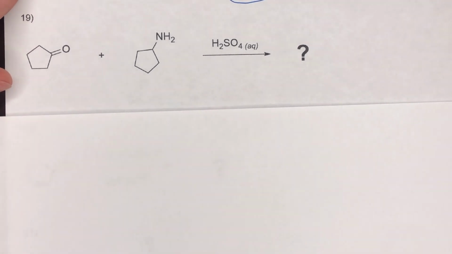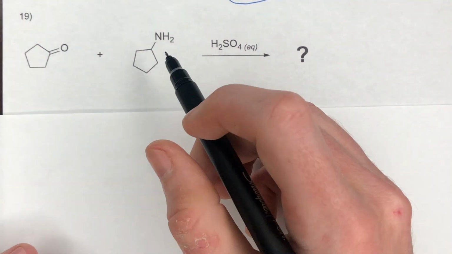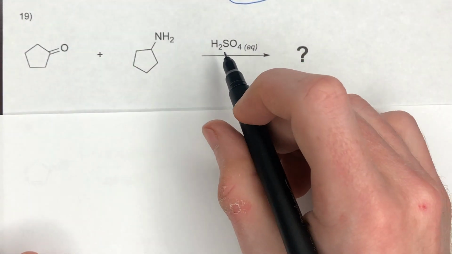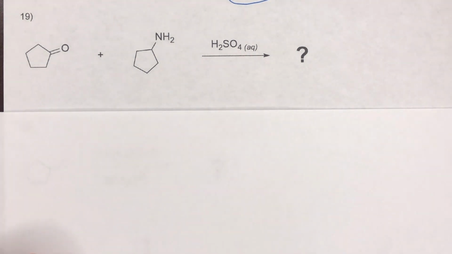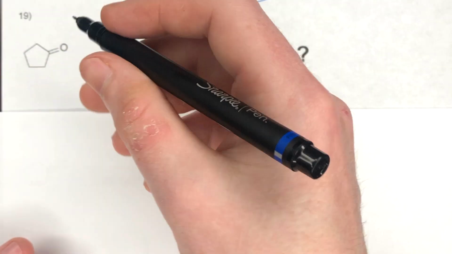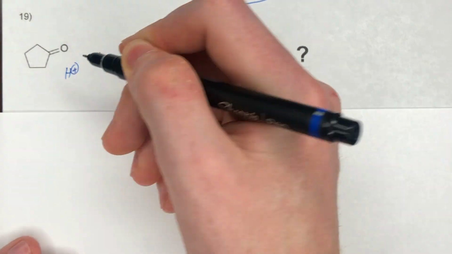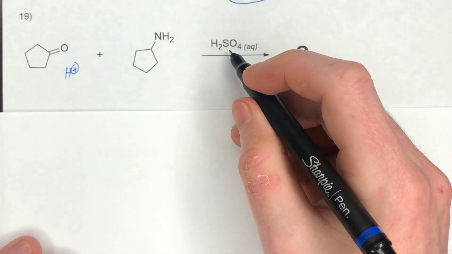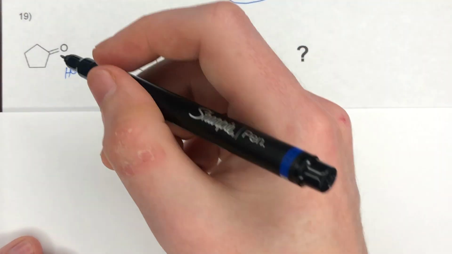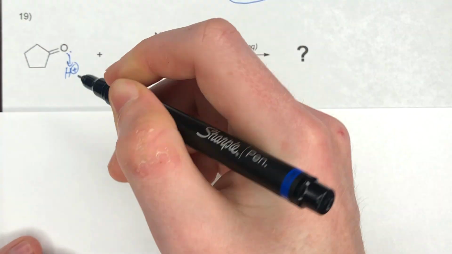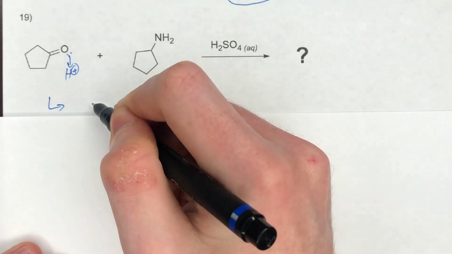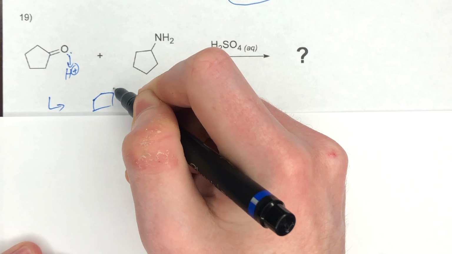Okay, moving on to question 19 here. Now here we have a ketone and a primary amine, and we have acid catalyst. So what this acid catalyst is going to do, I'm just going to draw this as H+, indicating the H2SO4 here. It's going to activate the carbonyl towards nucleophilic addition.